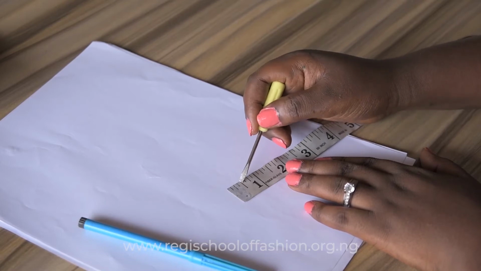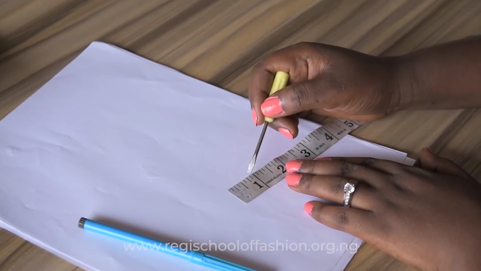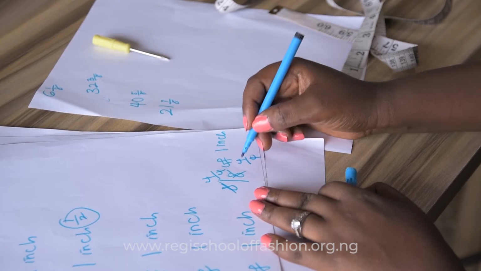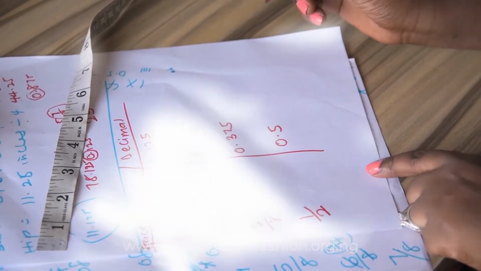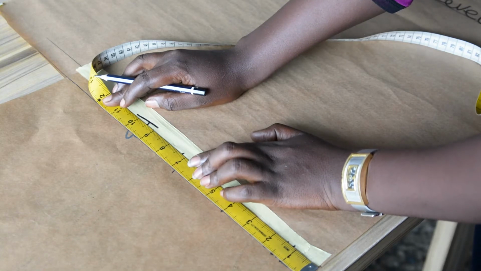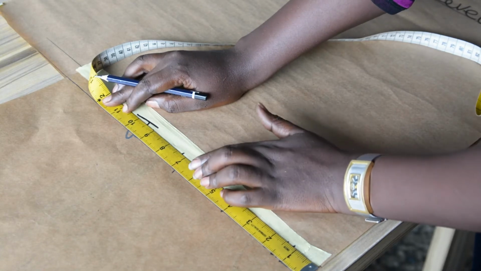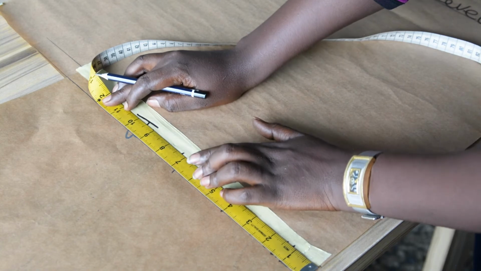In this video, you will learn how to read the small lines you have on your measuring tape, how to convert your fraction values to decimal, and how to convert decimal values to fraction. The video has been linked up in the description box already. Go back and watch this video after watching this particular one.